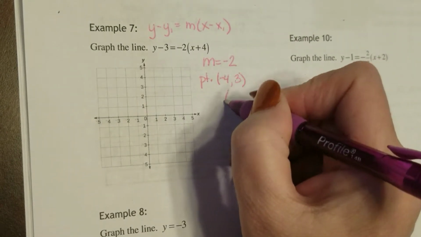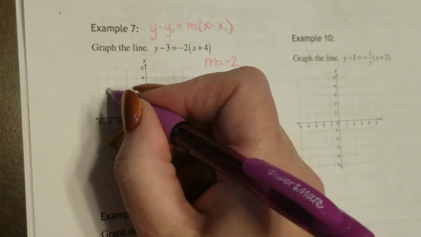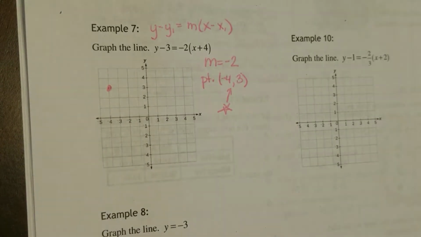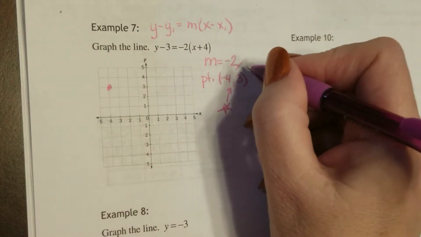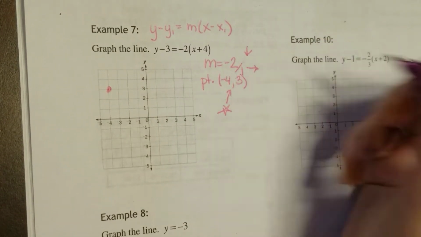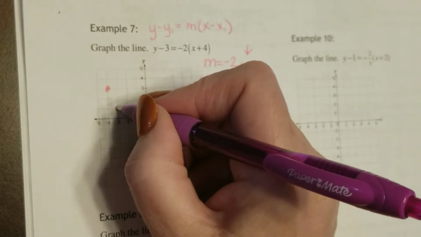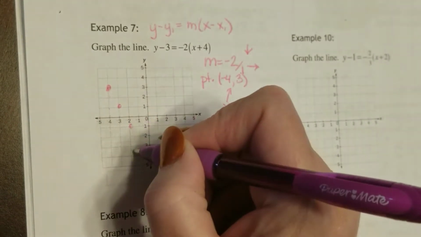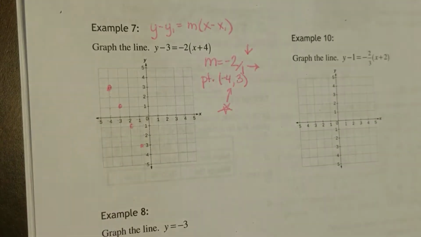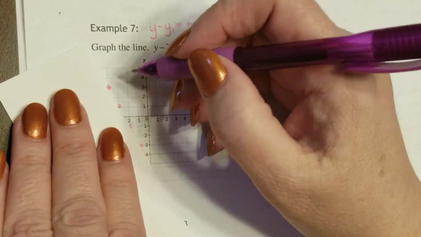So I'm going to start here at negative 4, 3, and put a point. And then, remember, this is negative 2 over 1, so I'm going to go down 2 and over 1. I can do it a couple times if I want to, but you really only need 2. And then I'm going to use my straight edge to draw the line.